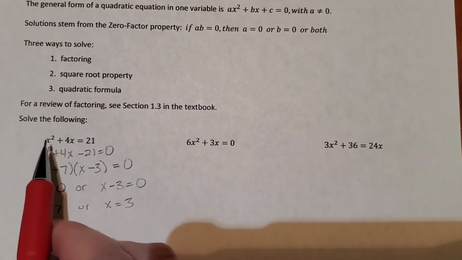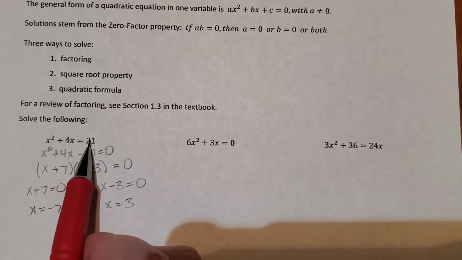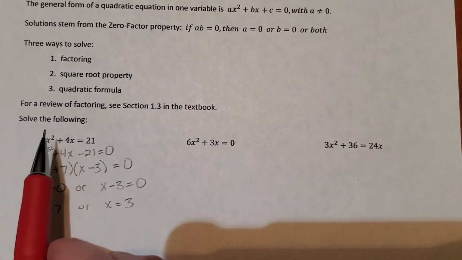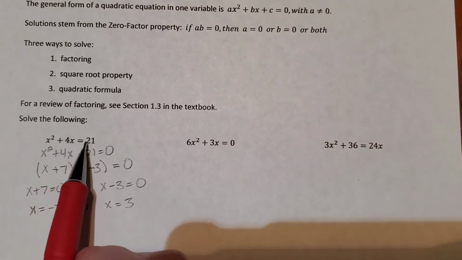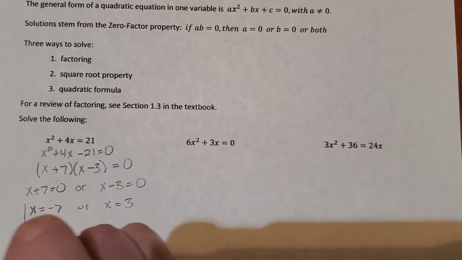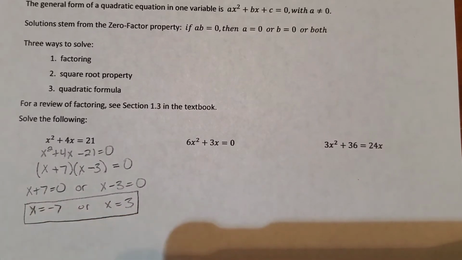Plug in the negative 7 for the x here and here, simplify, you get 21. Plug in the 3 for the x here and here, simplify, you also get 21. So we do get two answers that both work in this case.